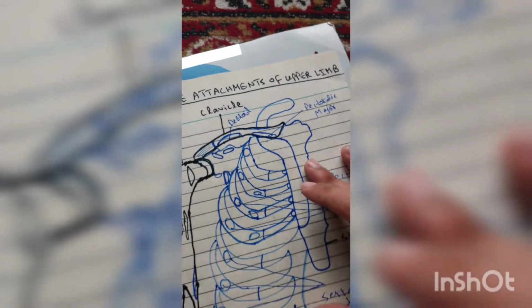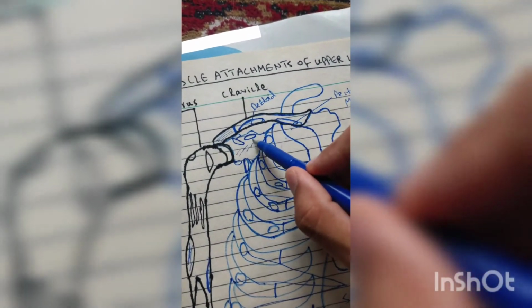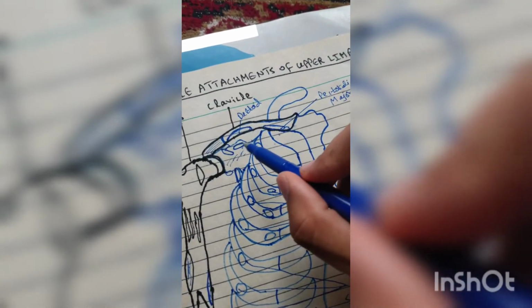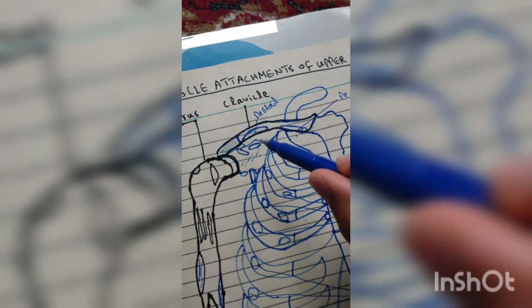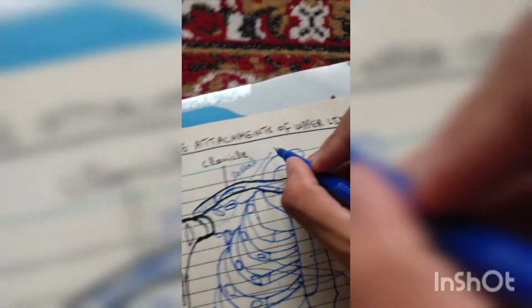Now moving on further, this is the anterior portion of the scapula, and the muscle on the top of this region is named the pectoralis minor.